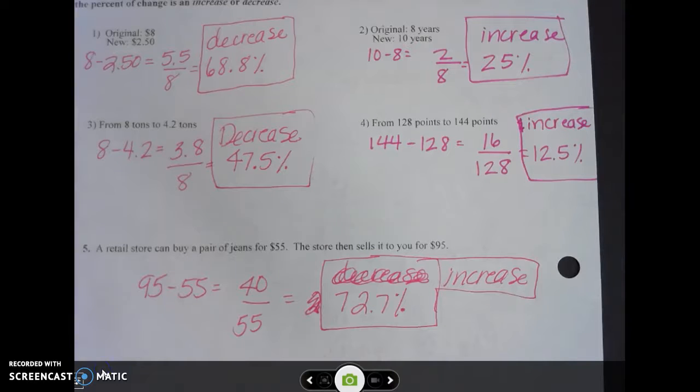Okay, so you should have finished that practice, or those exercises 1 through 5. So number 1, we would take our original minus the new, subtract that, we end up with a decrease of 68.8%. Number 2, we have an increase of 25%. Number 3, we have a decrease of 47.5%. Number 4, we have an increase of 12.5%. And number 5, we have an increase of 72.7%.